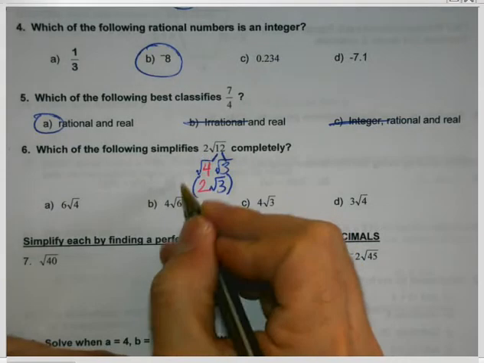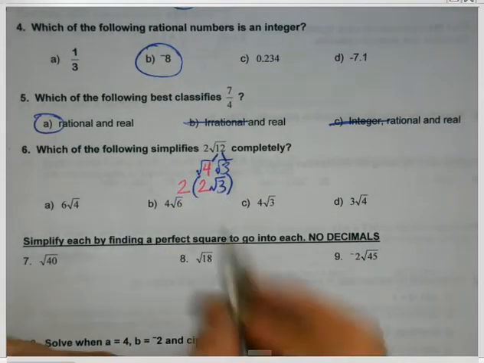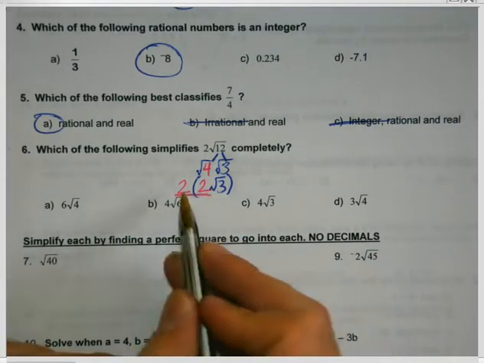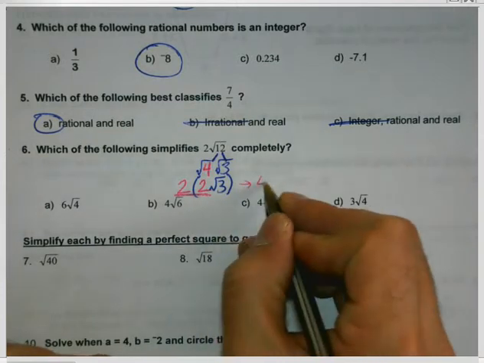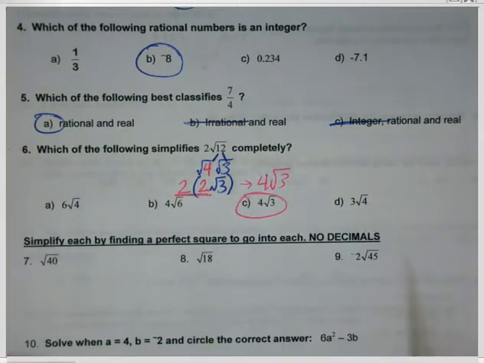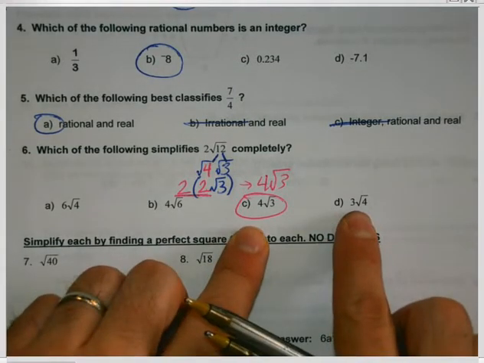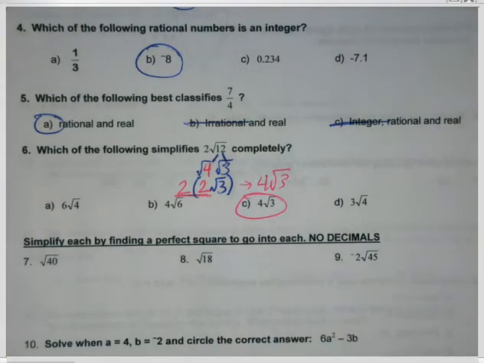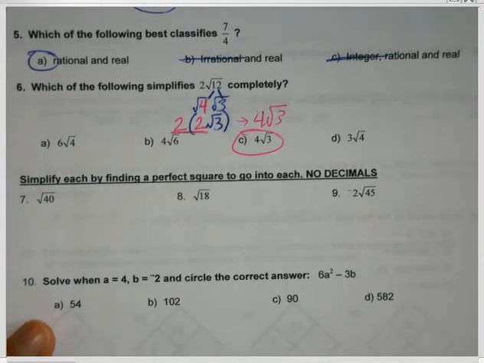And then that 2 that was there before gets to come back into play. 2 times 2 is 4 times the square root of 3. There's lots of little things there that can get you, because notice if I look at D, D's got the same numbers, but they just switched them around. The 3 was left out. So you've got to be careful. But you've got to find that one number in the list that will divide into 12. You've got to sit there on your calculator and try them all out. So that's one of the ways that we can do that.